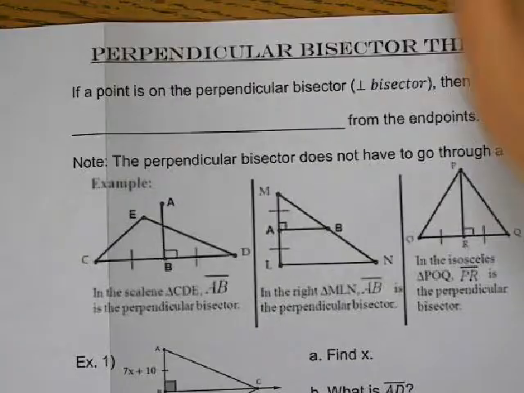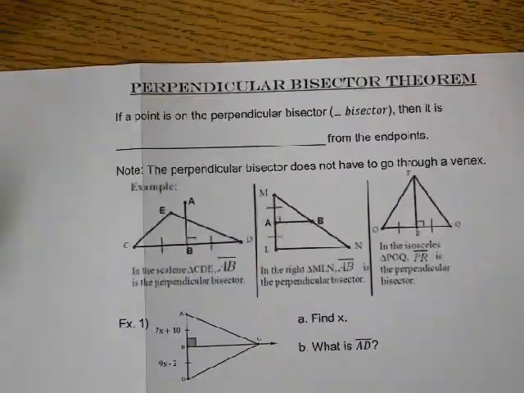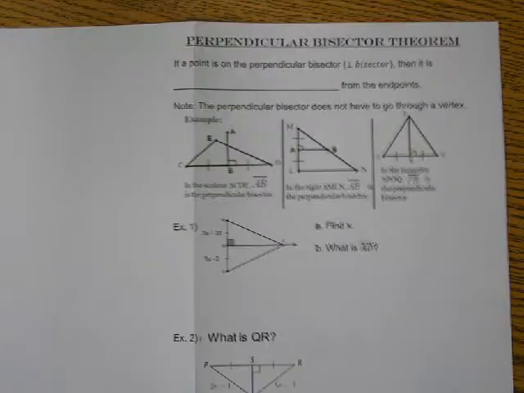Okay, this video is over the perpendicular bisector theorem, and we're going to start this video out a little bit differently. Normally I start on the front of the page, but we're actually going to do an activity prior to doing this video. So what I'd like for you to do is go get a ruler, and you're going to use that ruler for this page. Pause the video if you don't have it, and go get you a ruler right now, please.